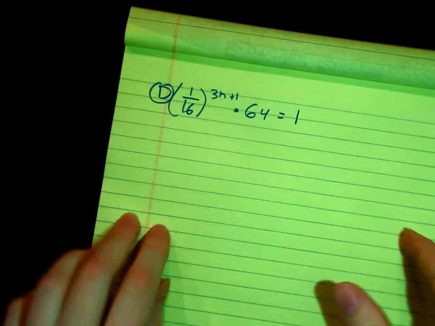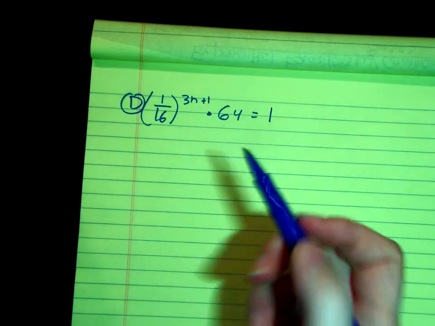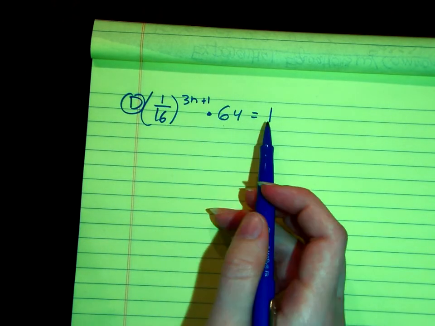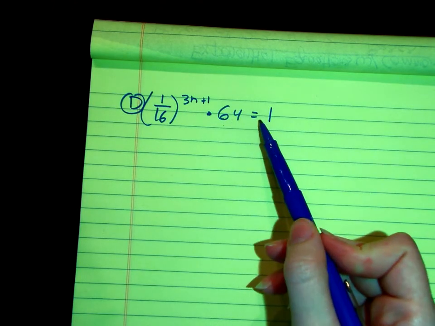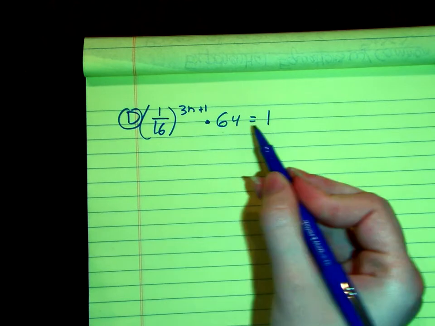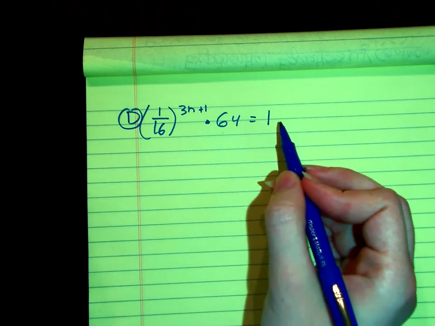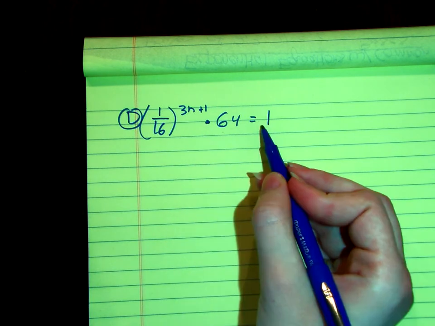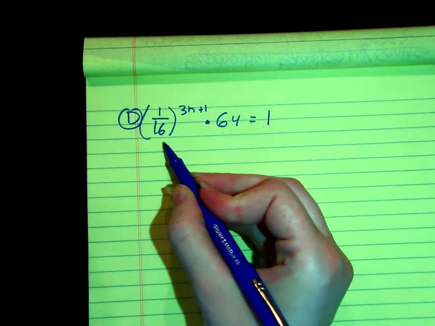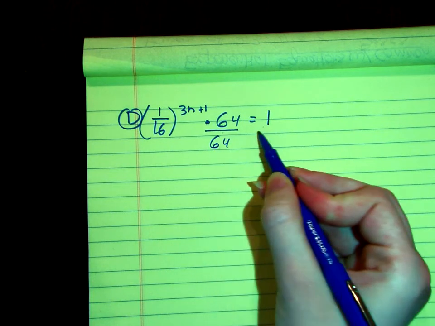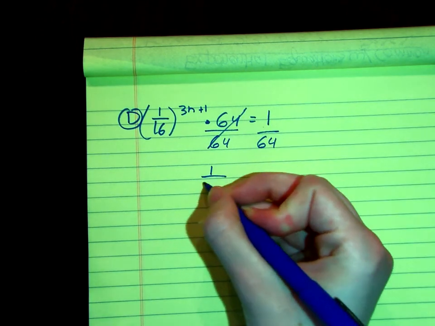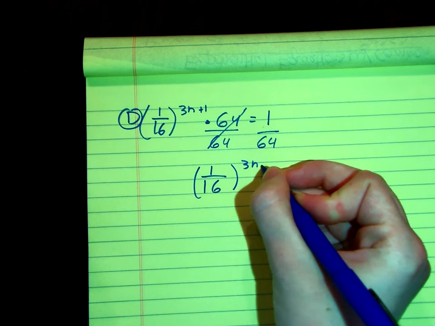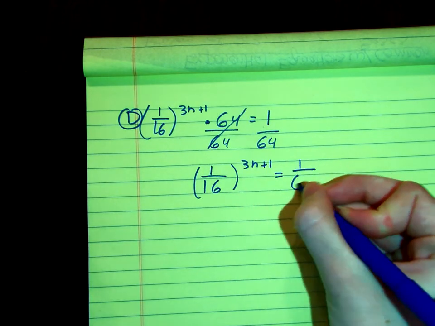Now you might also come across problems like this, where I've got two numbers multiplied by each other equals 1. Now remember, we're wanting to get everything in this to have a common base. So what I would recommend with problems like this is to make it where you have two numbers on both sides that you can actually turn into a common base. So go ahead and you can just divide over the 64, divide over the 64. And so then I end up with (1/16)^(3n+1) equals 1/64.